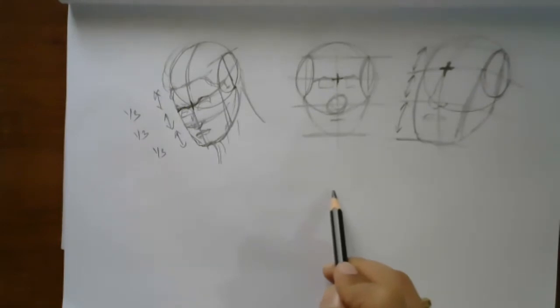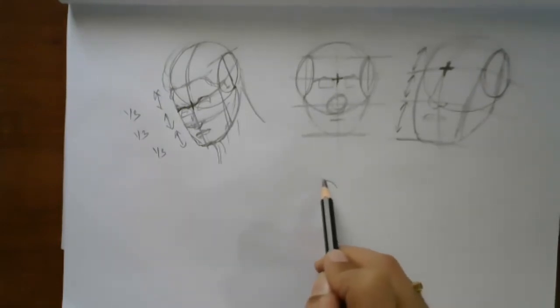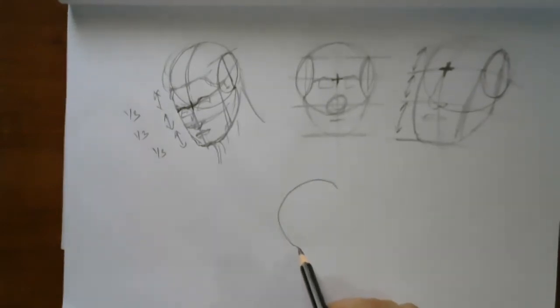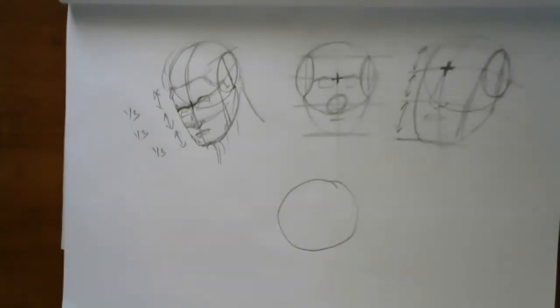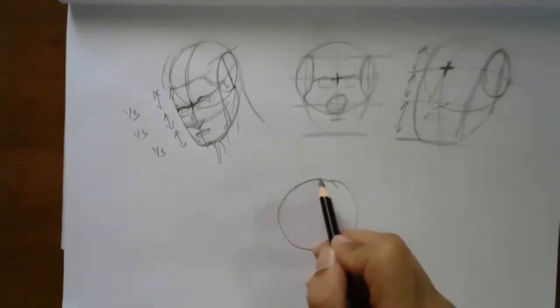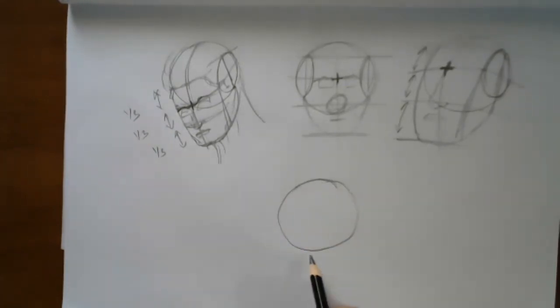So you can draw a circle. This method was done by an artist called Andrew Loomis.